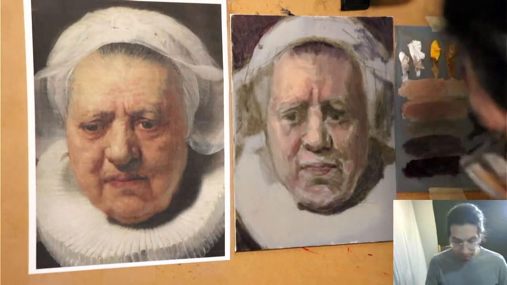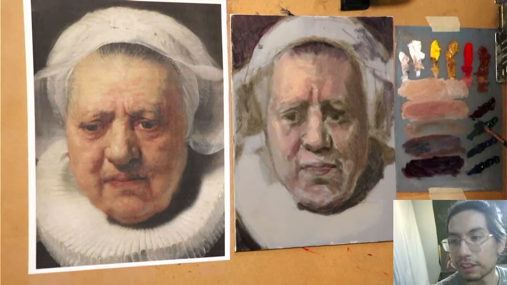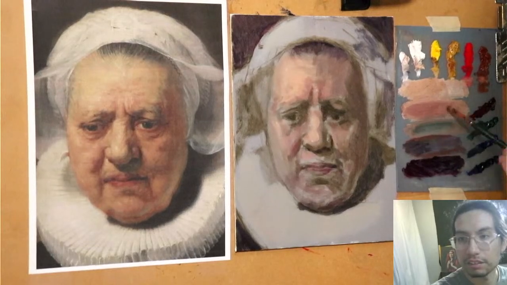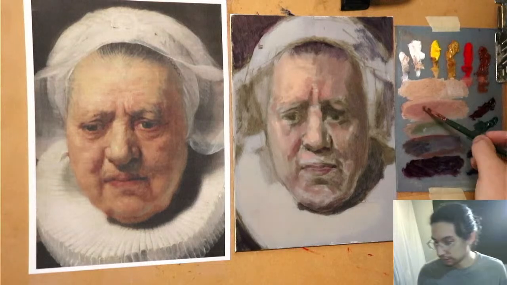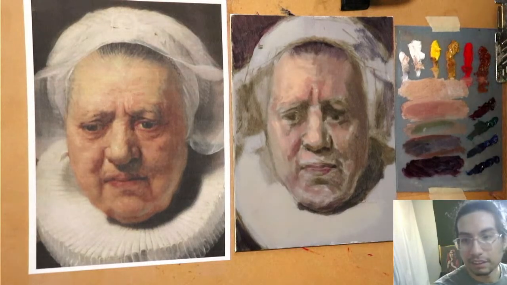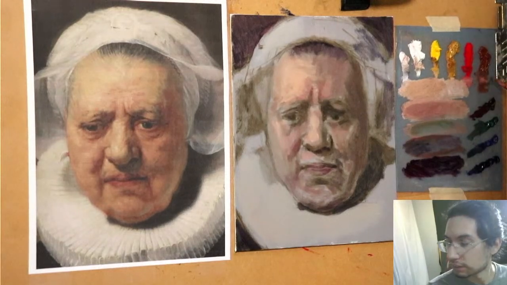I don't remember exactly how it was written, but it had to do with values. And for example, this value could accidentally get as light as that, and that's okay. It doesn't have to be perfect.